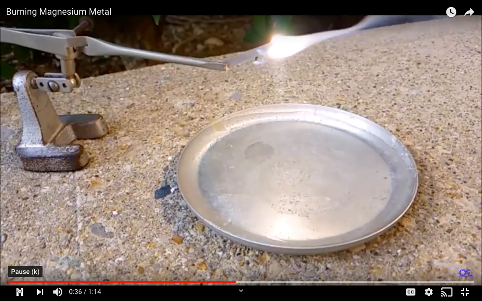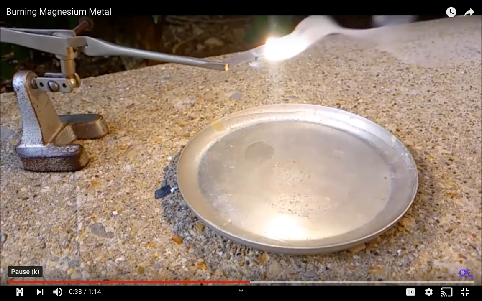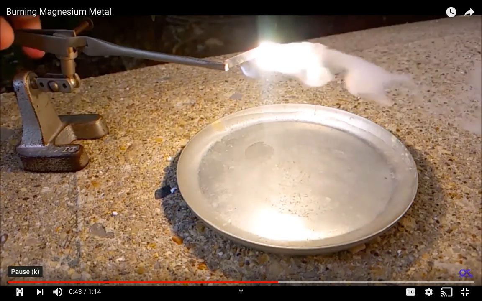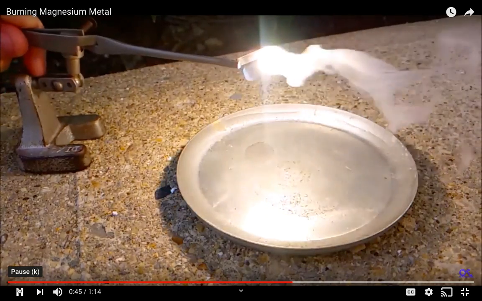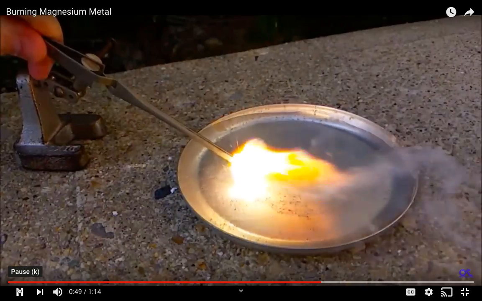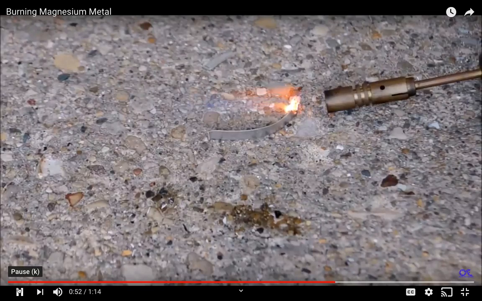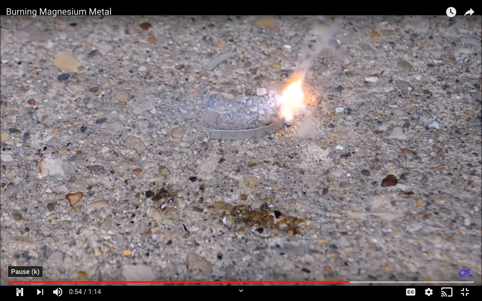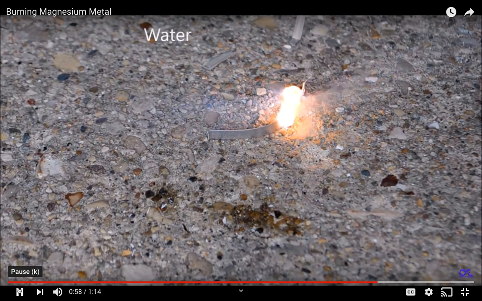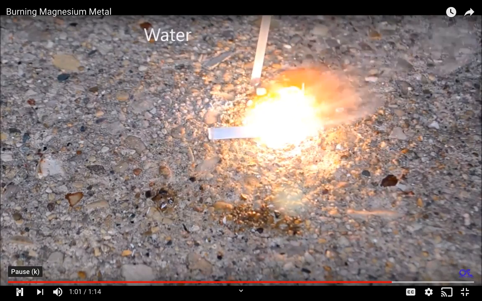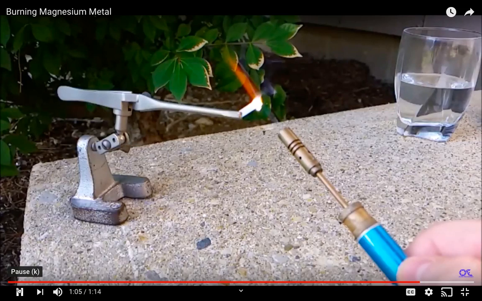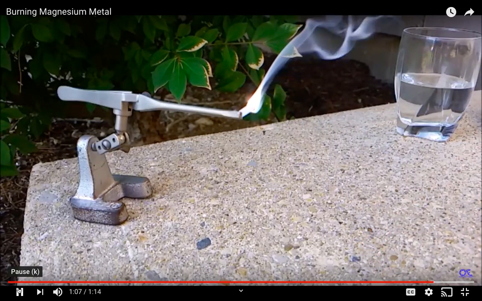Since the magnesium ribbon doesn't have as much surface area as the magnesium powder, it requires a torch to get started. You see how bright that light is. The cool thing about the magnesium is that water actually makes it burn even more violently because the heat from the reaction splits the water molecules, which provides oxygen and fuel for the fire. So again, this is magnesium burning. You see when he adds water to it, it intensifies it. That's all I've got for this video. See you next time.